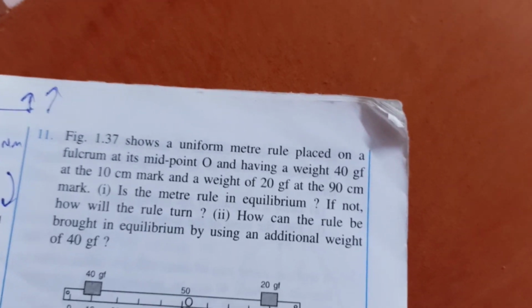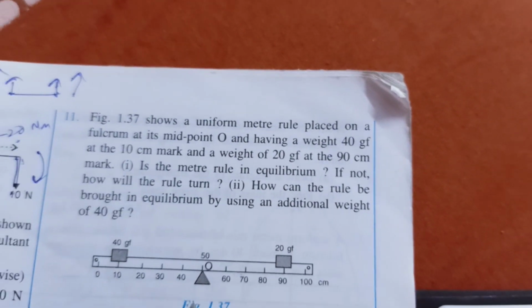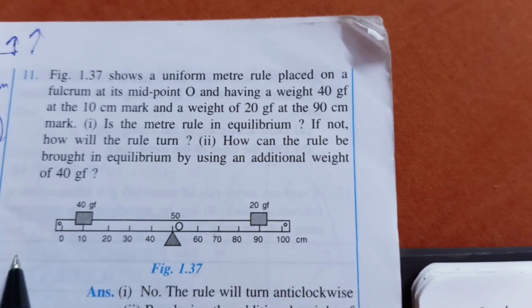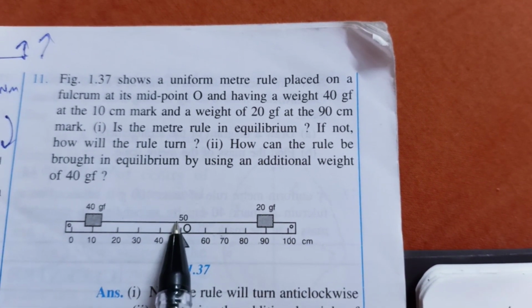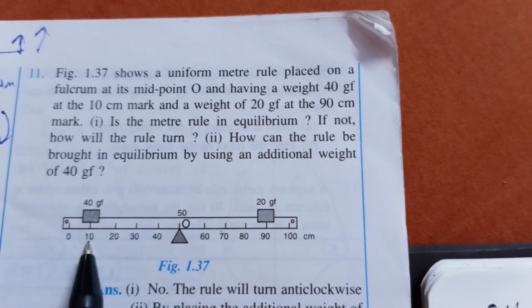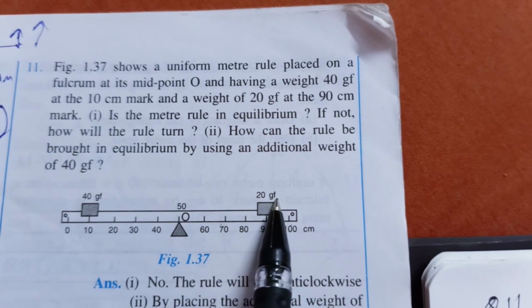Question number 11 is figure 1.37. There is a figure, this is 0 and 100, so it is a meter rule, and the knife edge is at the 50 centimeter mark, and there is a mass of 40 gram force at this one. If it were 40 gram force here, then it would be balanced, but here it is 20 gram force.